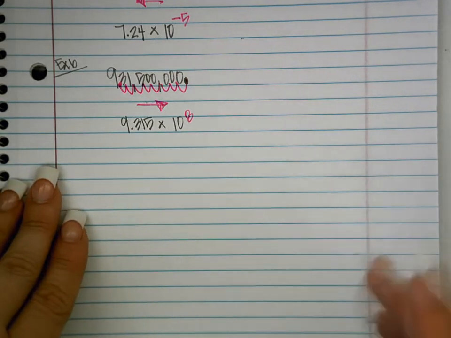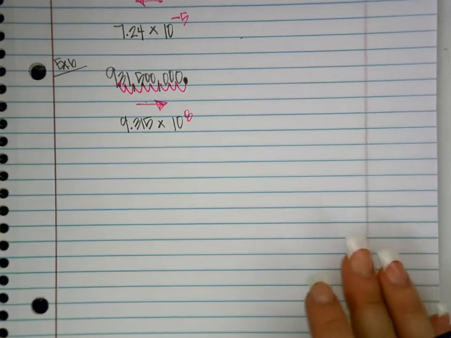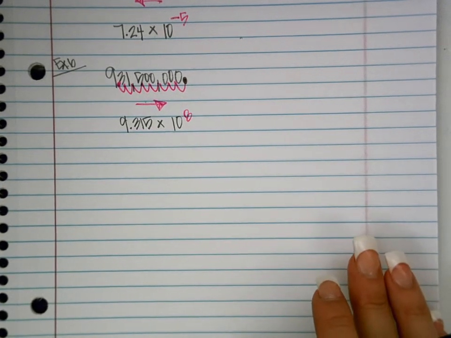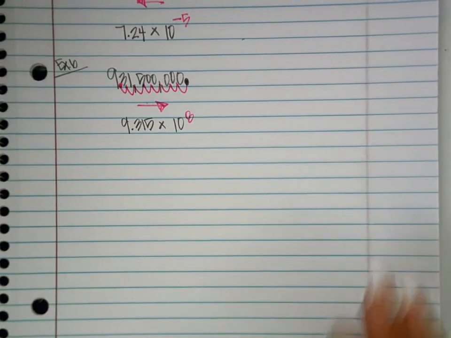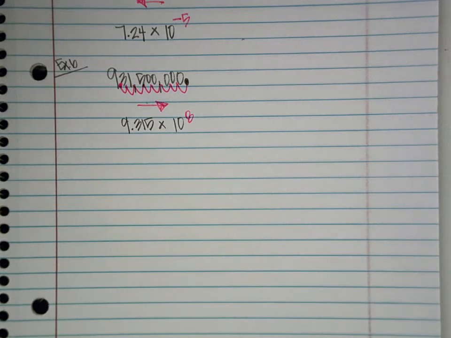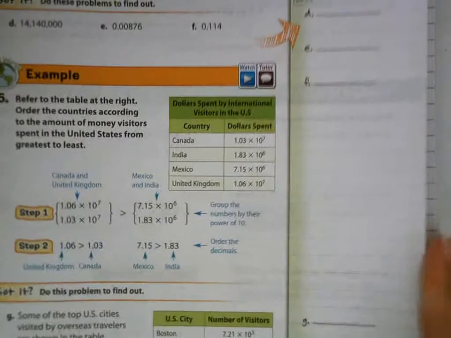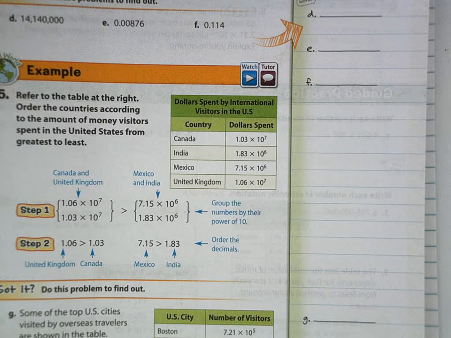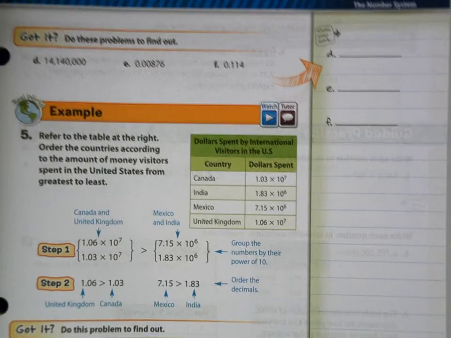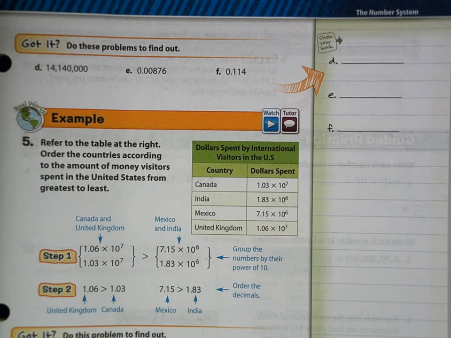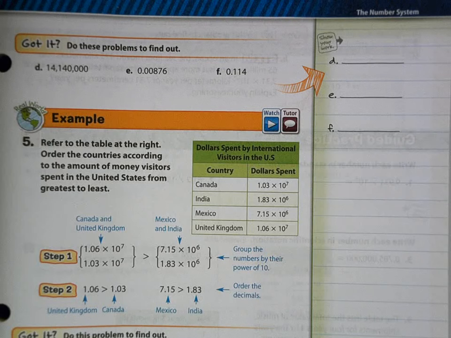Okay, now I would like you to look at your book. Let's look at page 53. I'm going to do the Got It D, E, and F. Let's check to see if we've really got this. Let's do these problems and find out, do we have it?